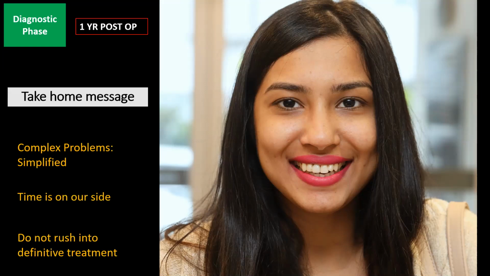But other than that, when you place calcium hydroxide a few weeks later, it's not going to make a difference, definitely it's not going to cause invasive cervical resorption. Well, thank you so much.